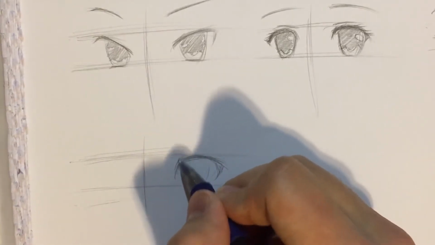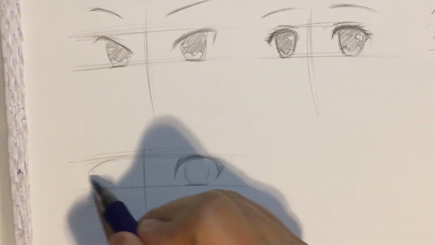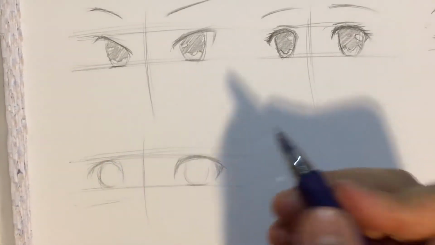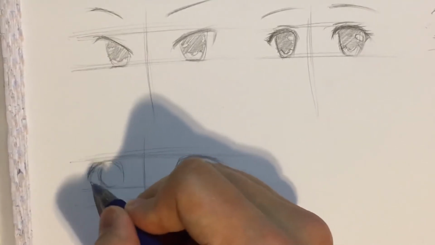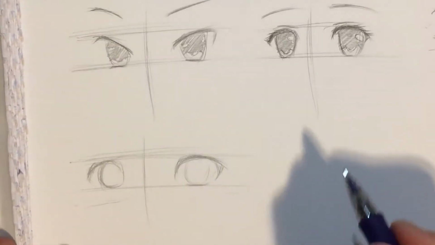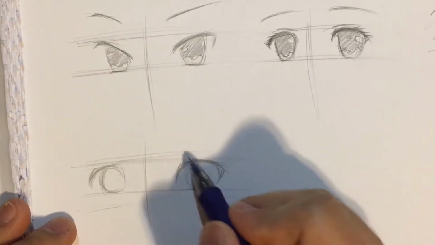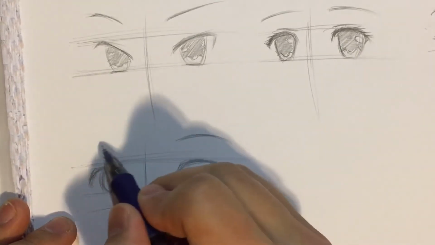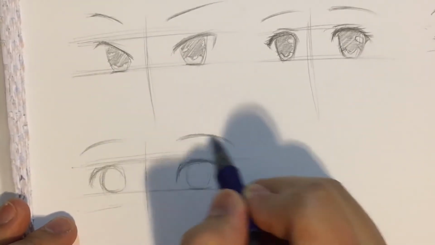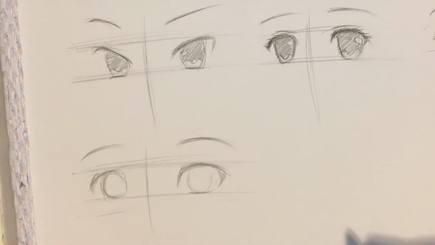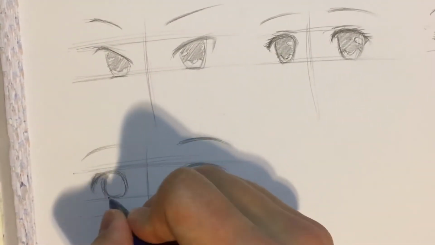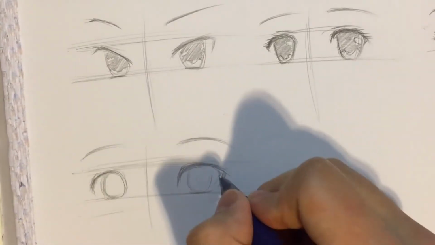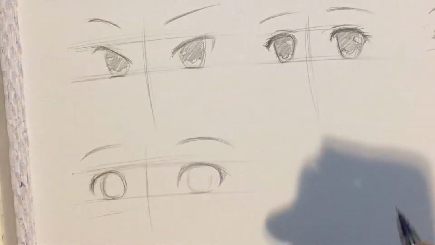It could be a guy's eye, I think, but it could also be a girl's eye. So that's how this one works. So let's give her this rounded eyebrow, and basically it's just 2 lines down there.